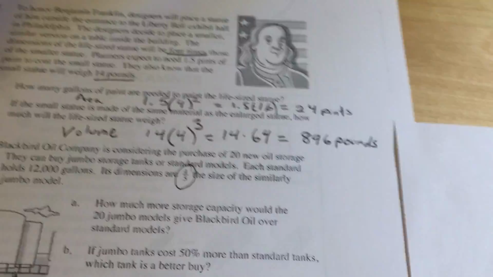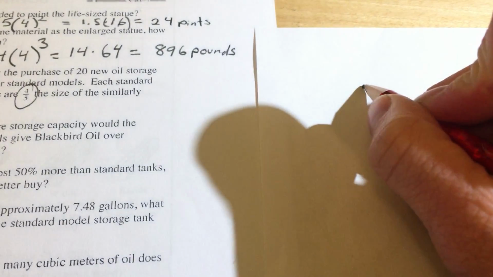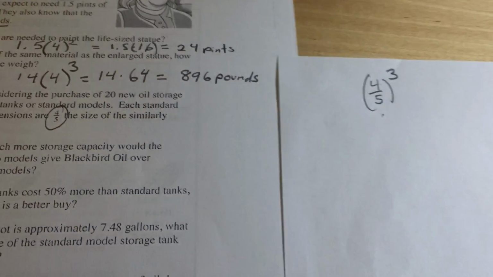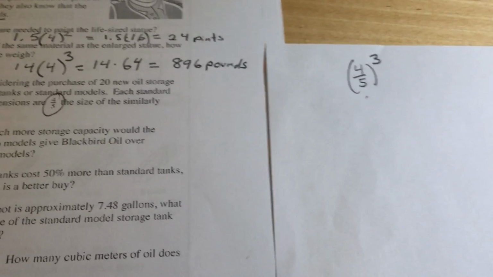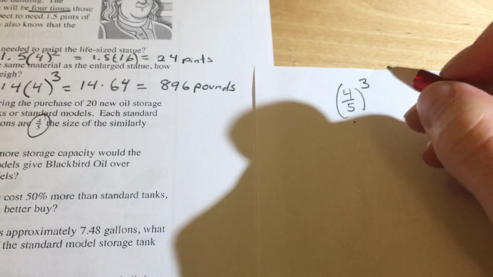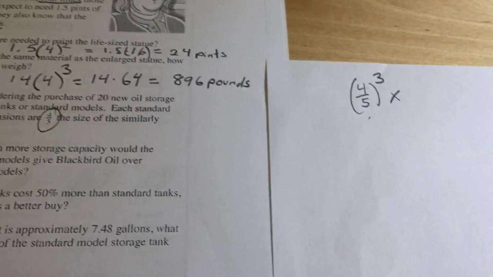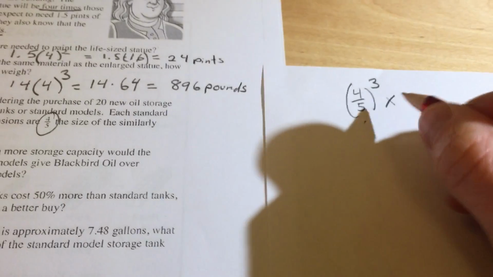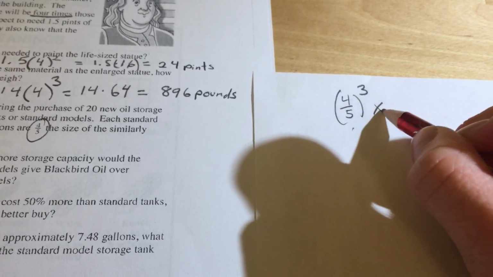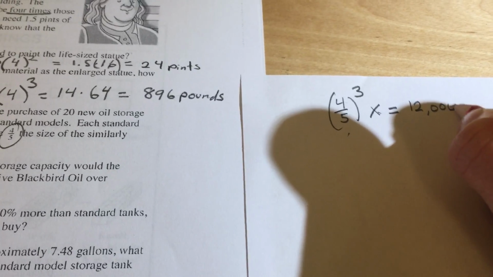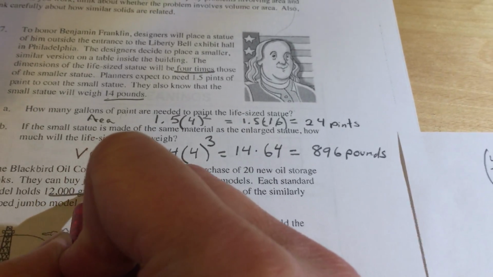So let's think about what I know. I am given some information: 4/5 the size. So I know that I am going to be cubing that volume. Now I don't really know what the original volume is, because I want to find what the jumbo tanker is. So since I don't know the jumbo tanker, I'm just going to call it X. But if I multiply 4/5 cubed by the jumbo tanker's volume, I know that the standard should be 12,000, because that was our information given to us right there.